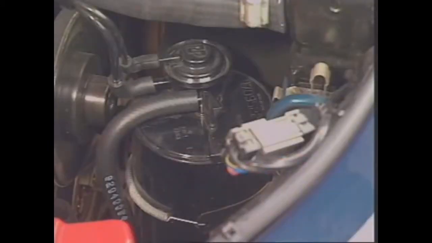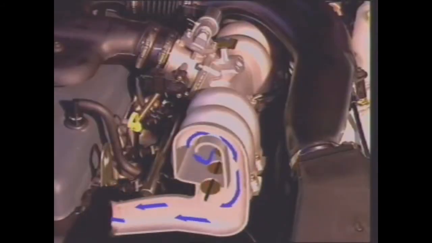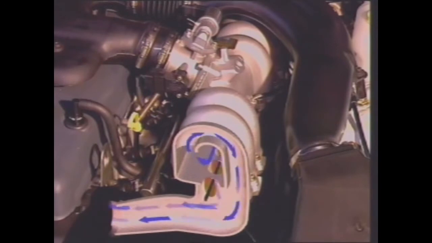Fuel vapours stored on the active material in the canister are drawn into the cylinders and burned when engine operating conditions allow. At different engine speeds and loads, the control unit operates solenoid valves that alter the effective pipe length of the manifold. This extends the torque output over a wider range of engine speeds.